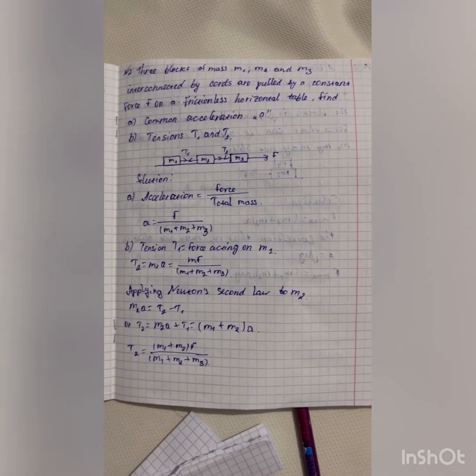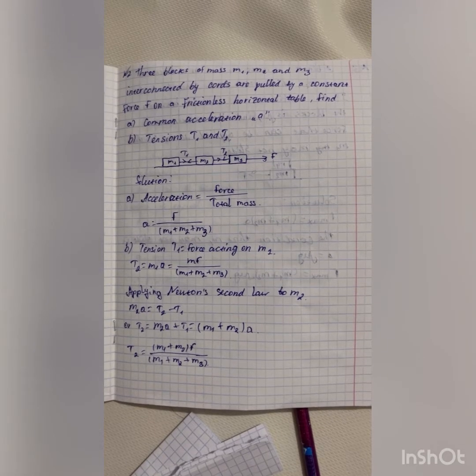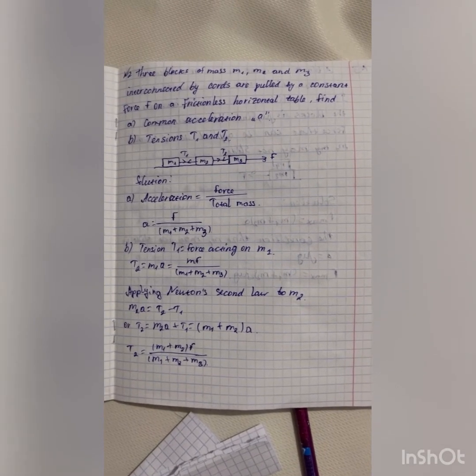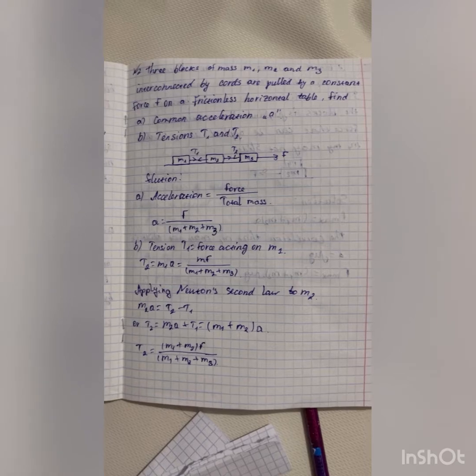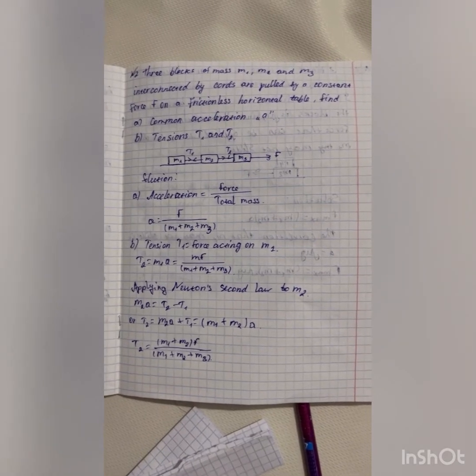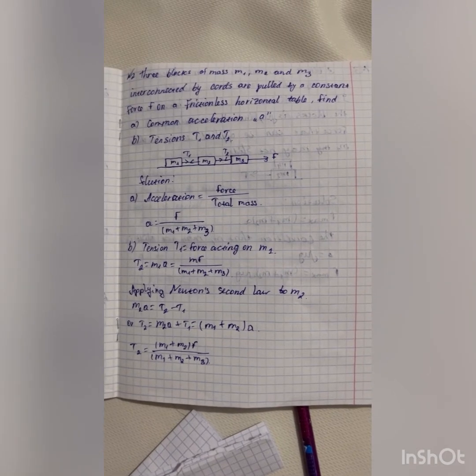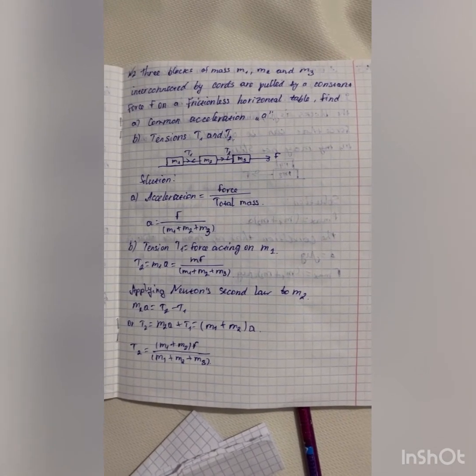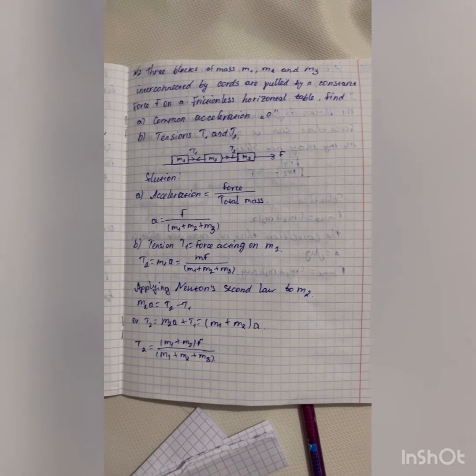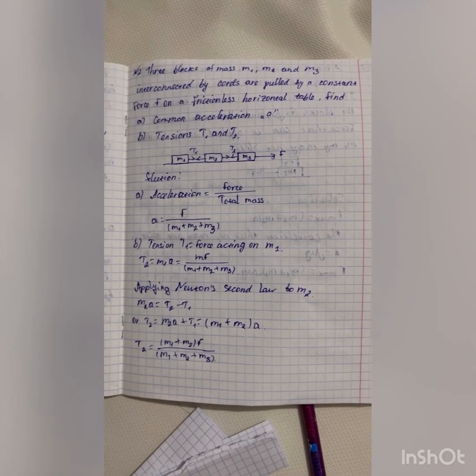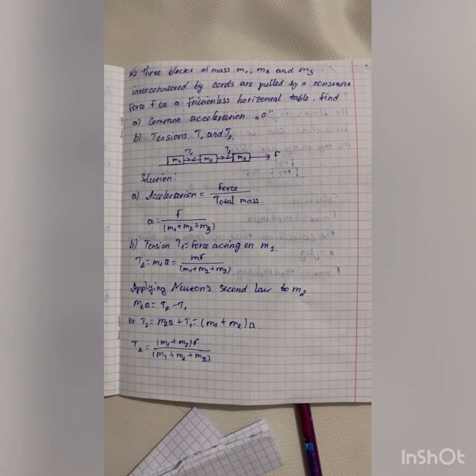Solution: (a) The acceleration equals the force divided by the total mass: A equals F divided by m1 plus m2 plus m3. (b) The tension T1 equals the force acting on m1. The main formula: T1 equals m1 A, which equals m1 F divided by m1 plus m2 plus m3.